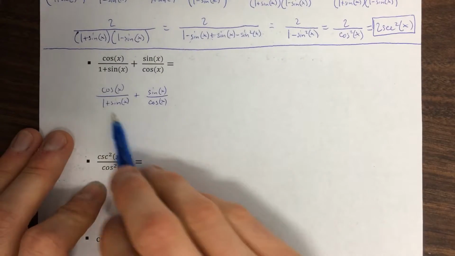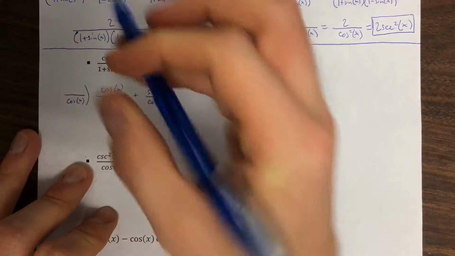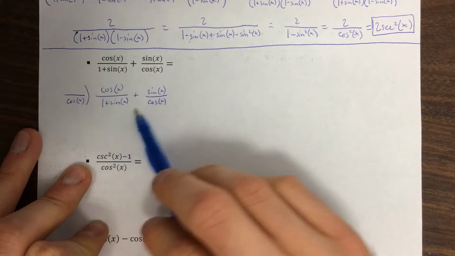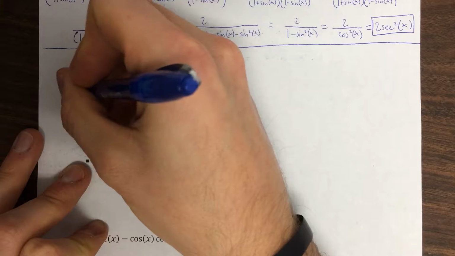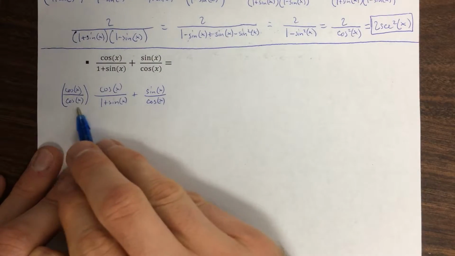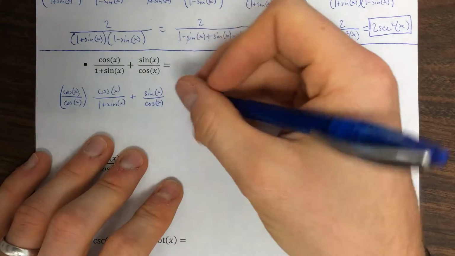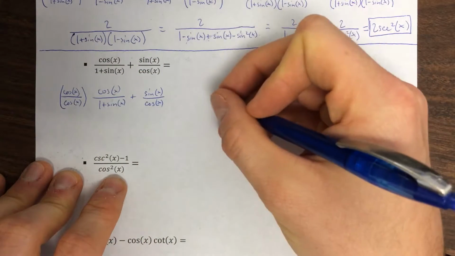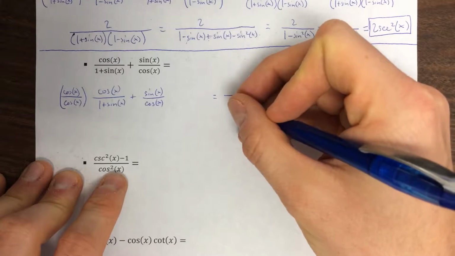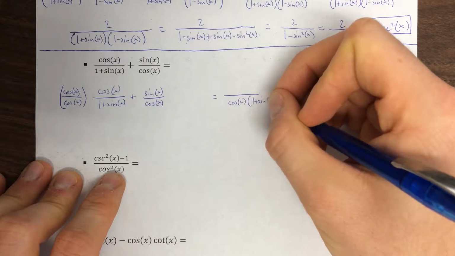And like I said, cosine, let's put it over here. So we can give that cosine. But if we're going to multiply our denominator by cosine, we have to multiply our numerator by cosine as well, which we can do because this here is just 1, so it doesn't change the value. If we do that, then our new denominator would become cosine x times 1 plus sine x.